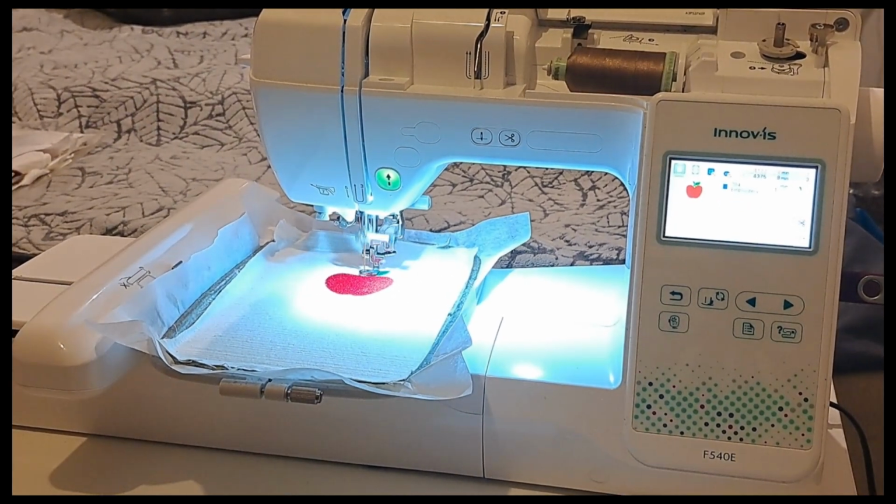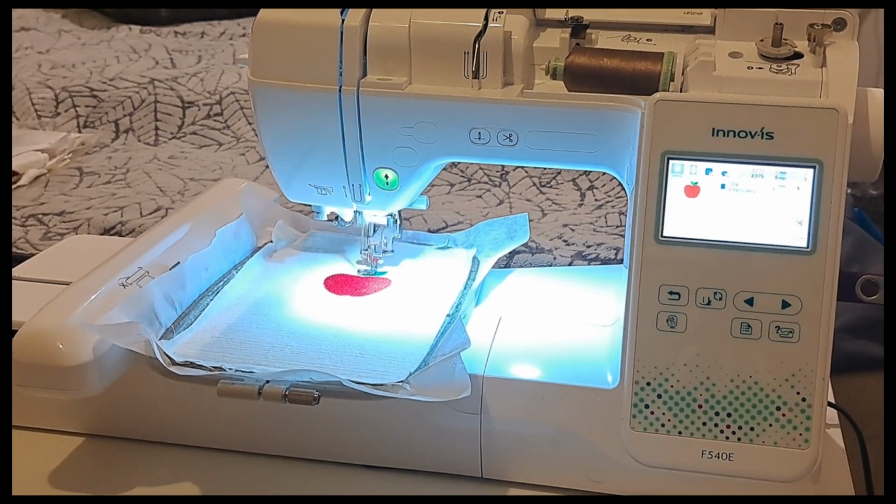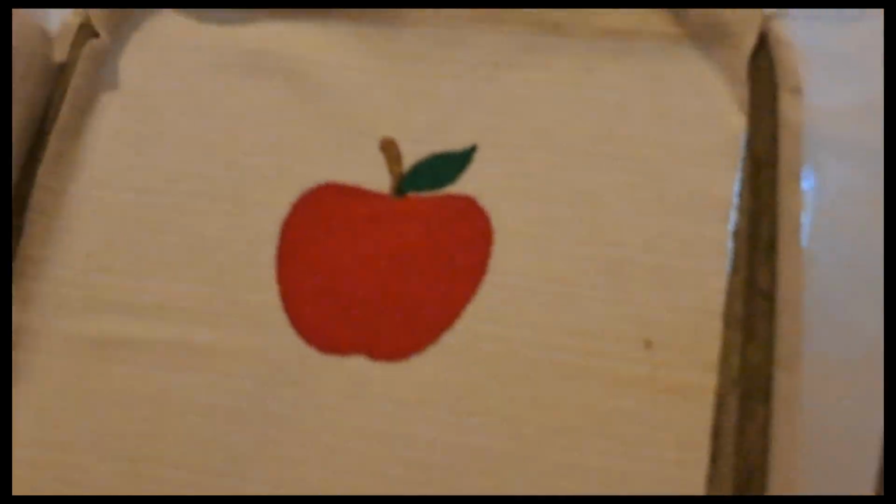In the next video, we will be going over 2 versions of the satin stitch and the bean stitch.